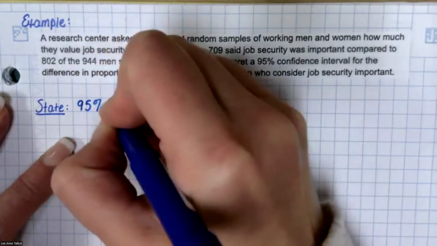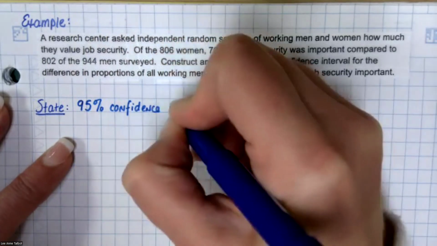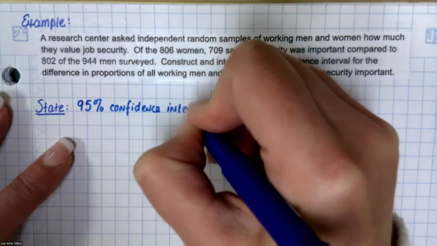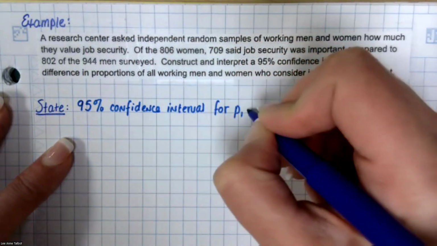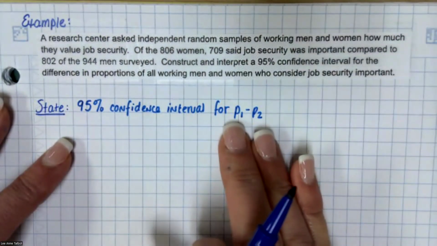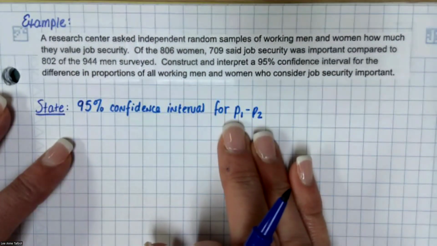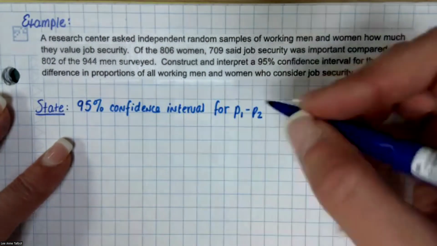Okay, state: 95% confidence interval for P1 minus P2. I'm getting that because I could tell that there were two samples. So because there's two samples, I have a P1 minus P2.